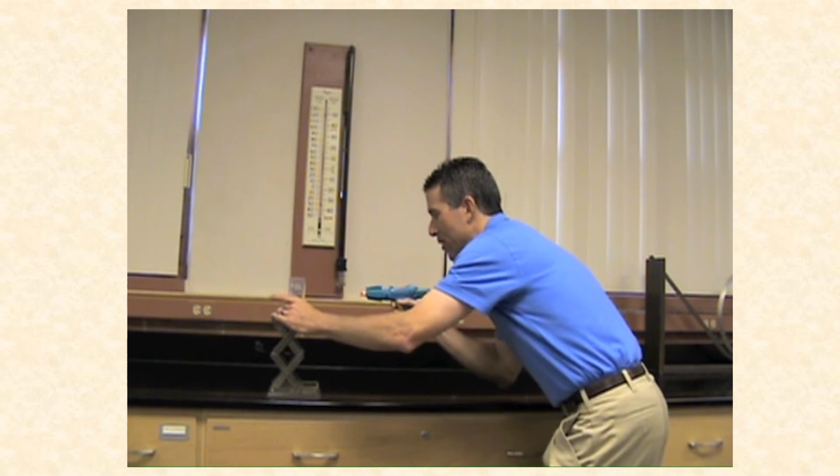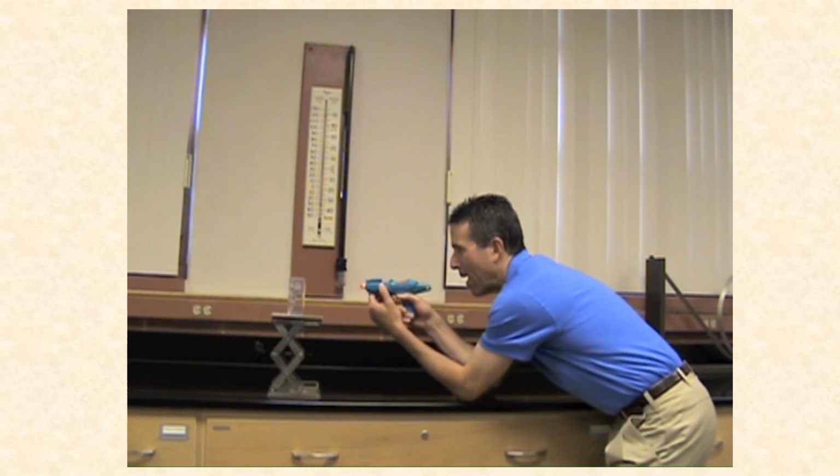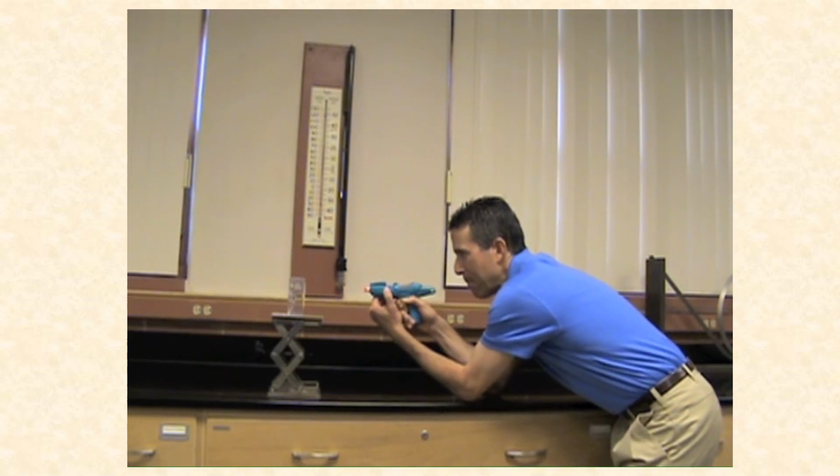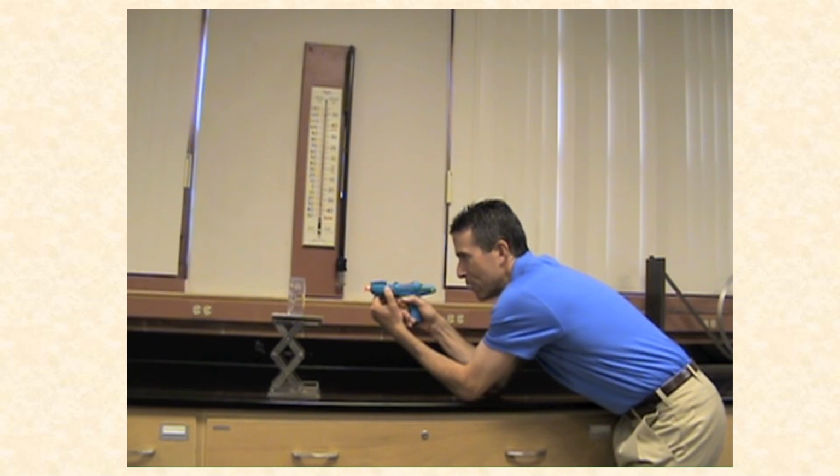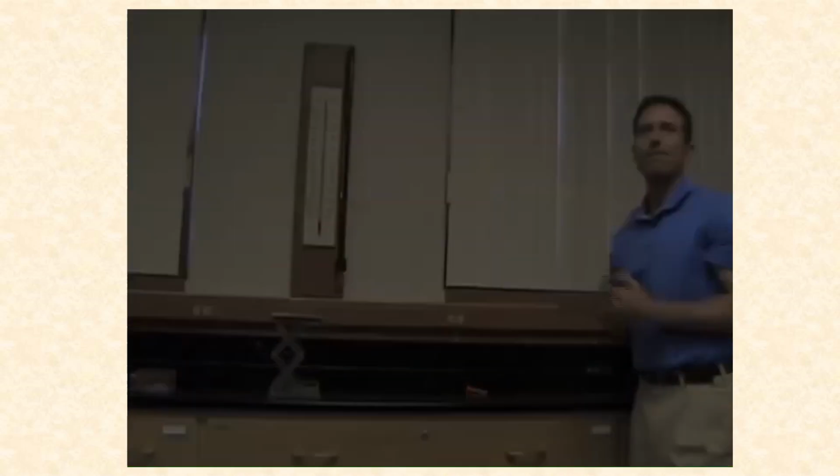Whereas in this case, we're going to get the dart to bounce off of the box, supplying a much bigger impulse and change in momentum, hopefully enough to knock this over. So here goes on the count of 3. 1, 2, 3.